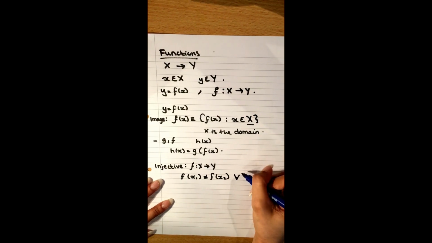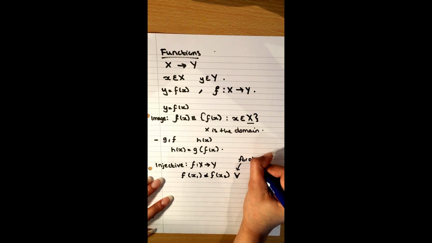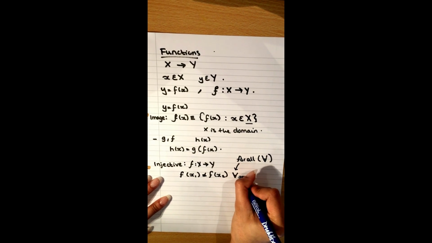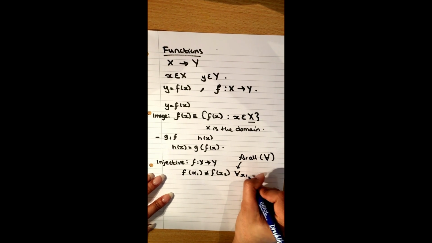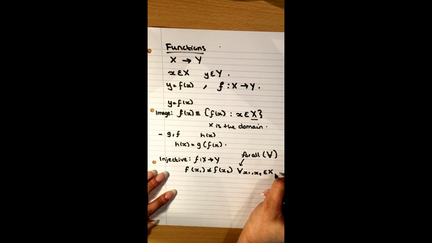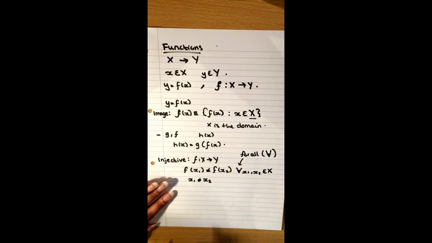So this is another notation piece that you need to know, ∀ means for all. It's an upside down A. For all x1 and x2 in your set x, but x1 is not x2.